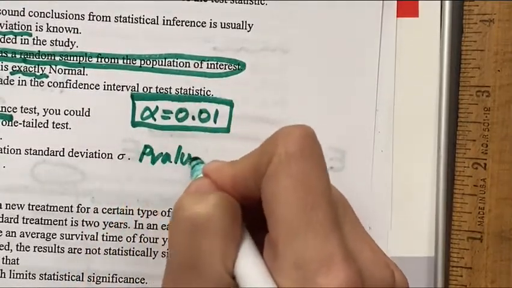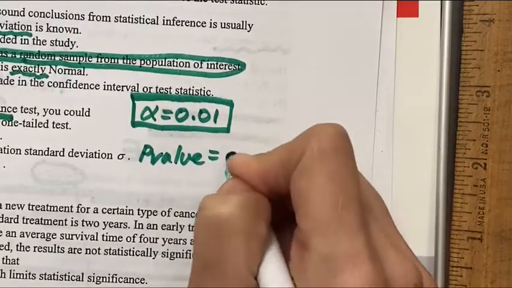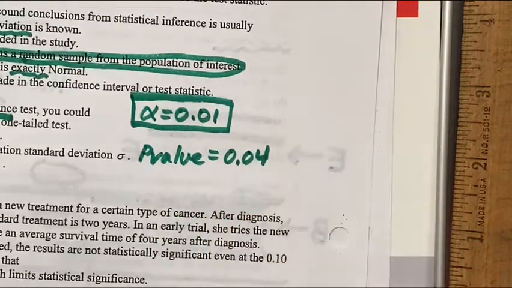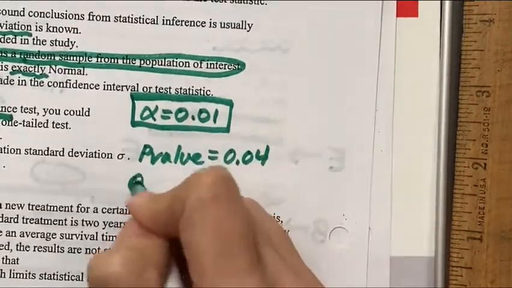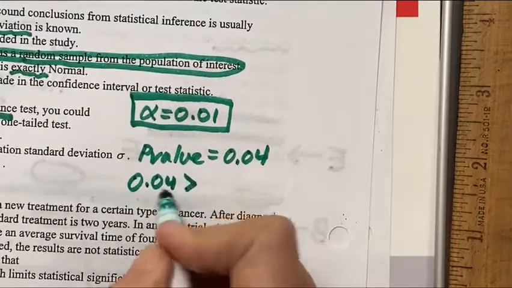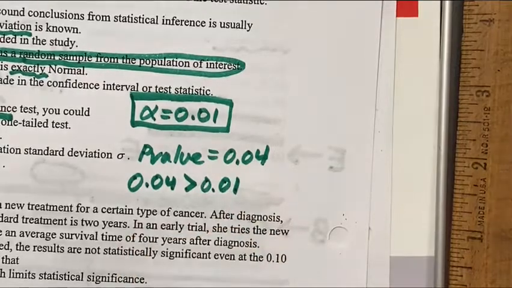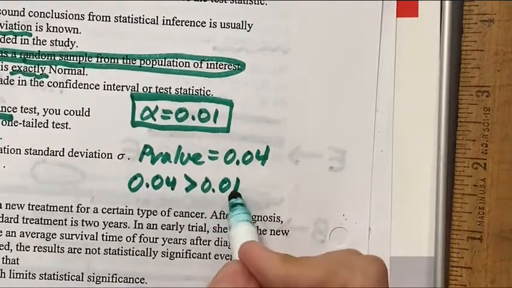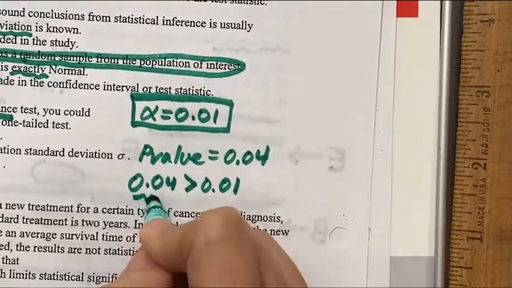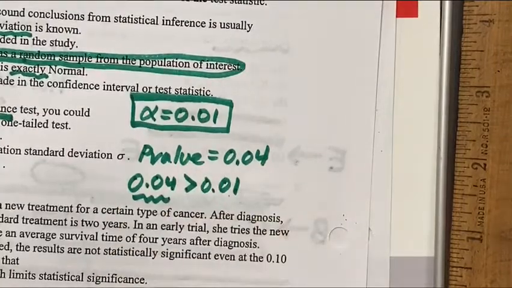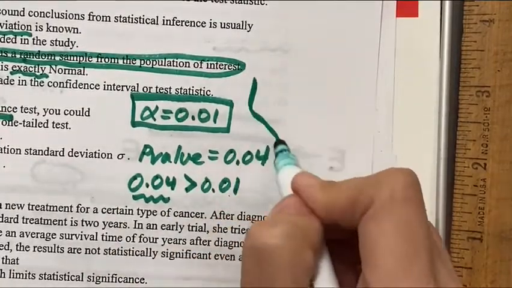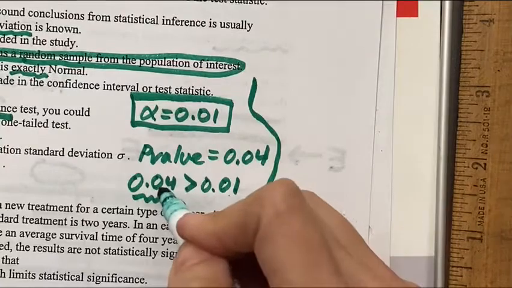Let's say your p-value came out of your calculator as 0.04. Well, right now you're sitting there going, I can't walk through door number 1. I can't reject the null hypothesis because this p-value is greater than my alpha. So what if you went back and convinced your boss to increase alpha?